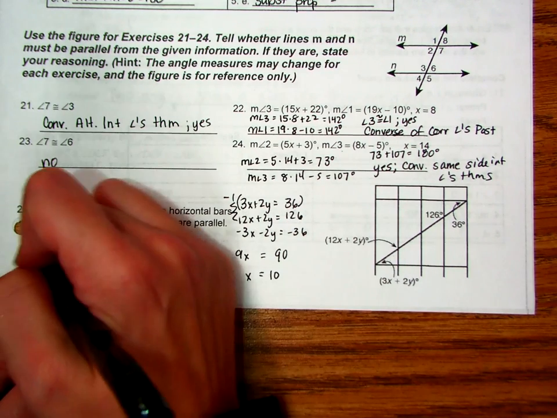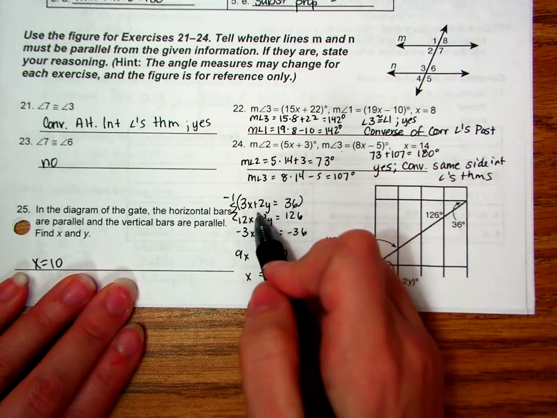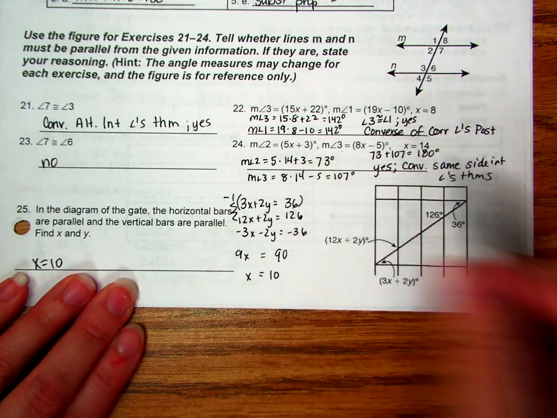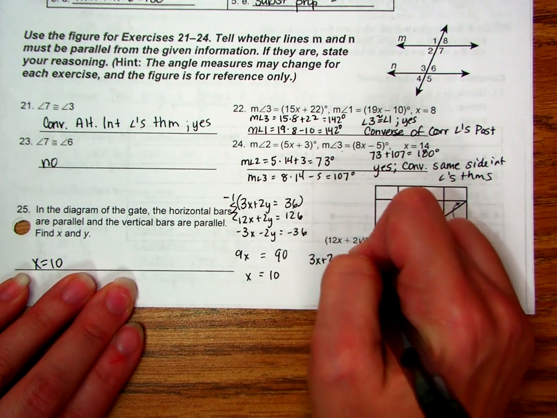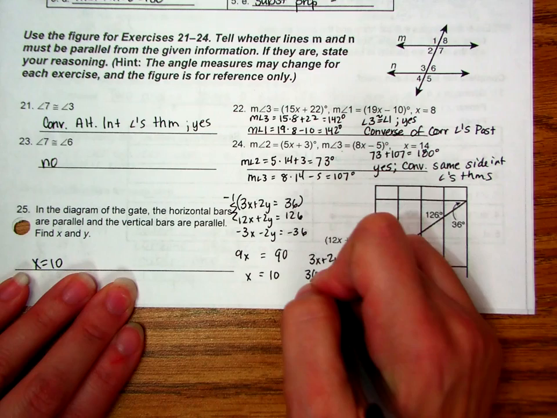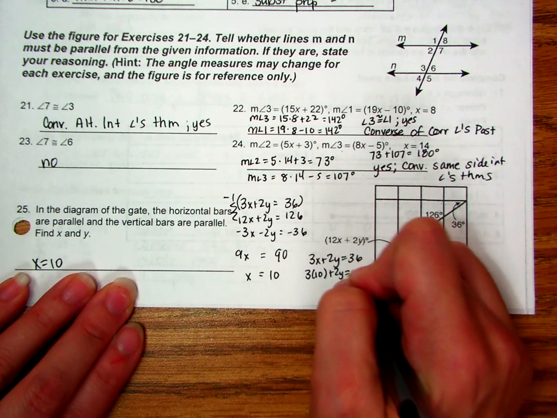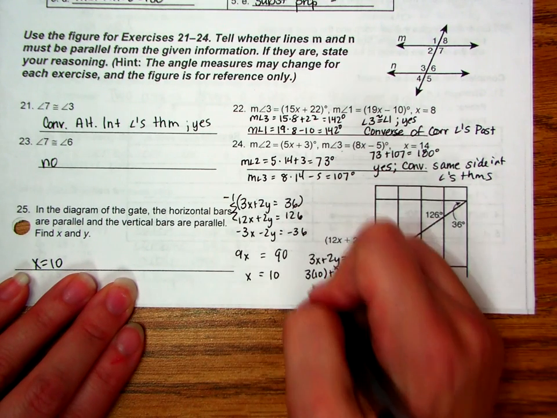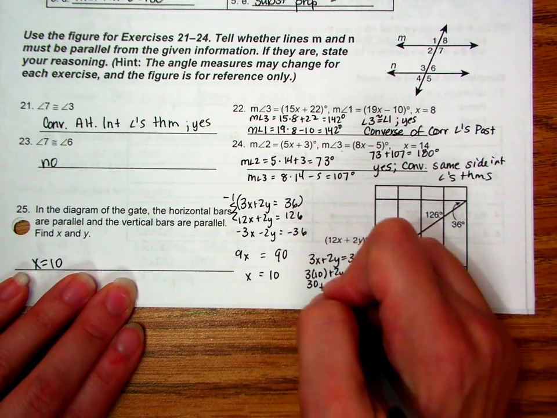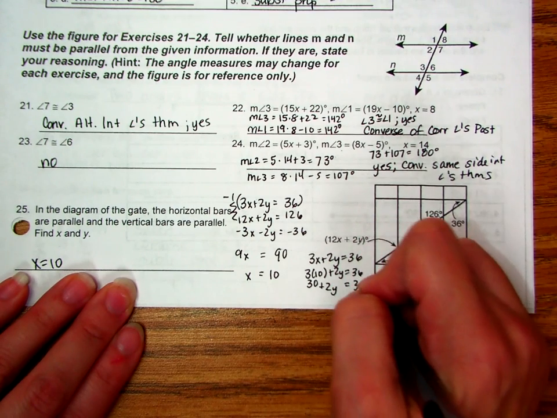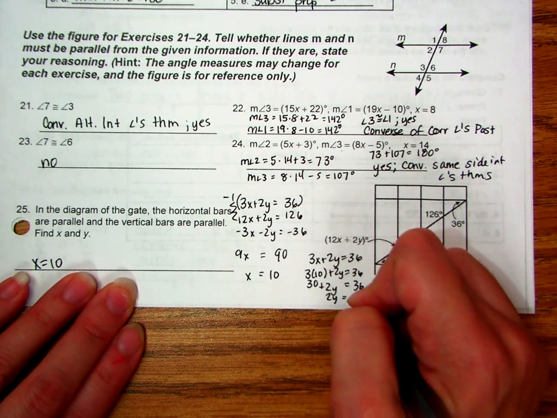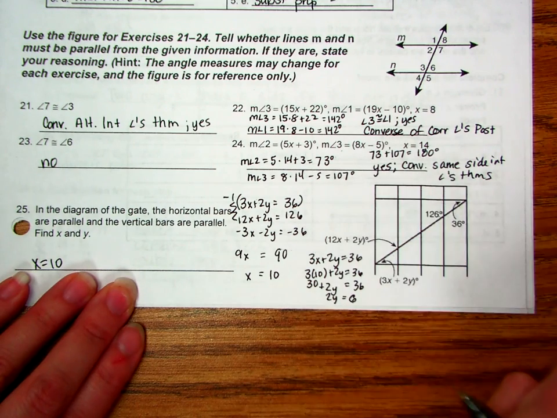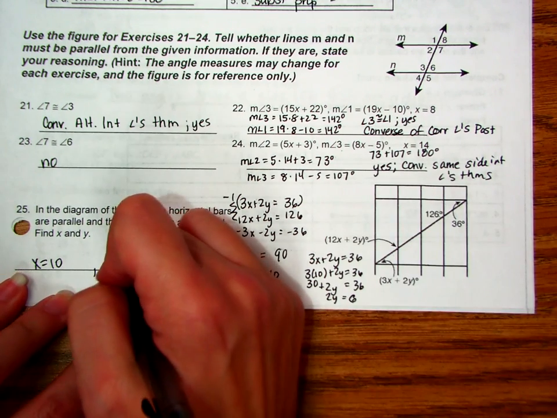Now that you know that x equals 10, you're going to plug it back into one of these two. I'm going to go for this one right here, 3x plus 2y equals 36. Since x is 10, it's 3 times 10 plus 2y equals 36. That's going to give me 30 plus 2y equals 36. Subtract 30 from both sides, and 2y equals 6. And then divide both sides by 2. y is going to equal 3.